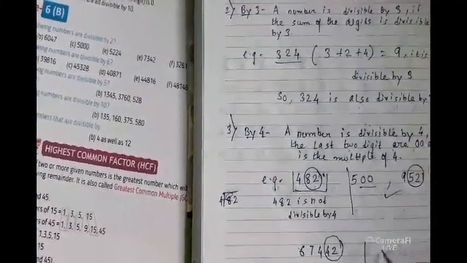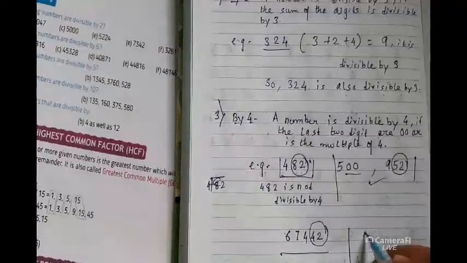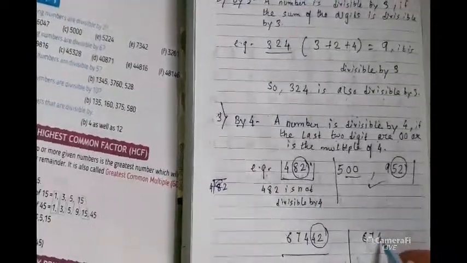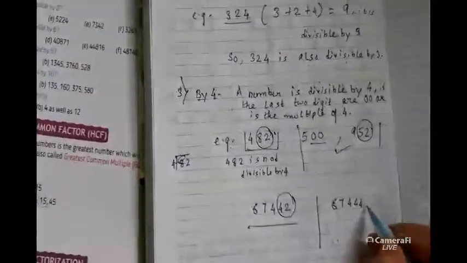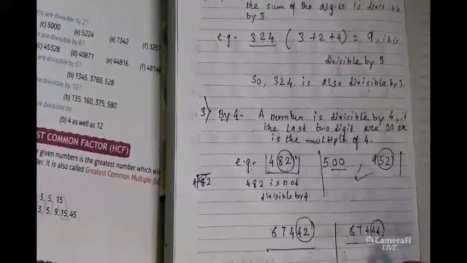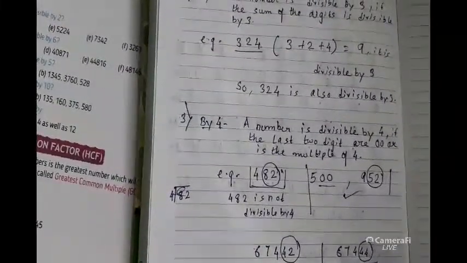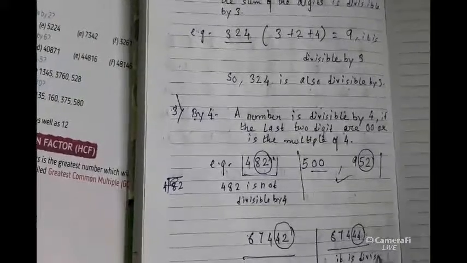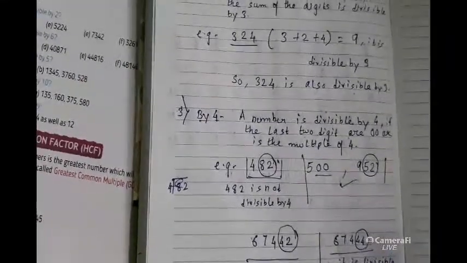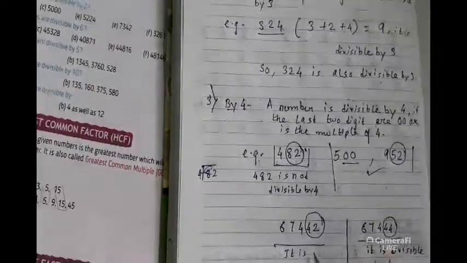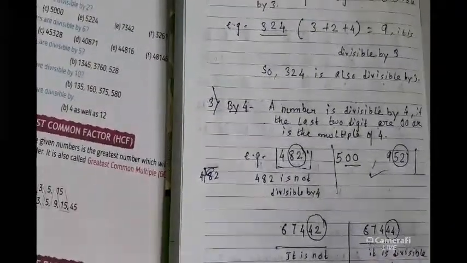But in the other case, 67444, this 44 is divisible by 4, so the total number is divisible by 4.